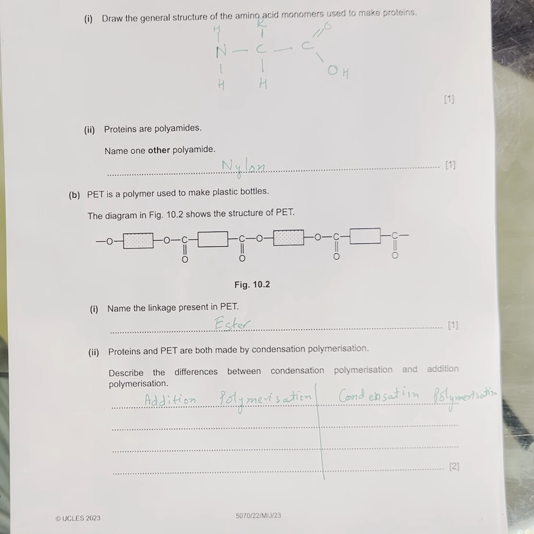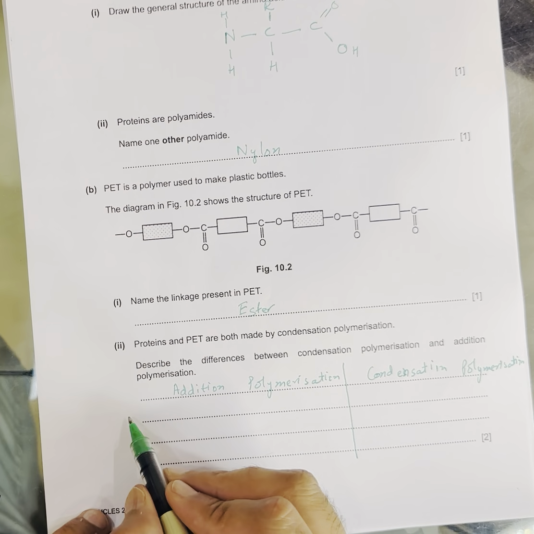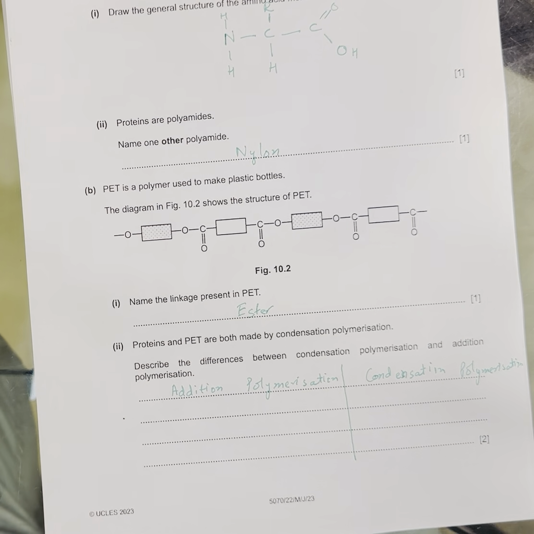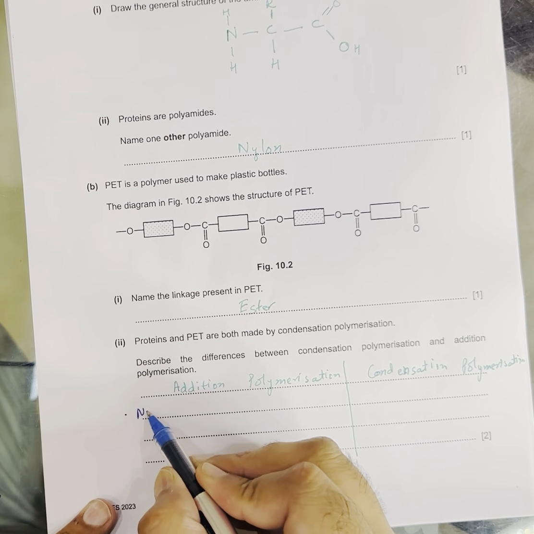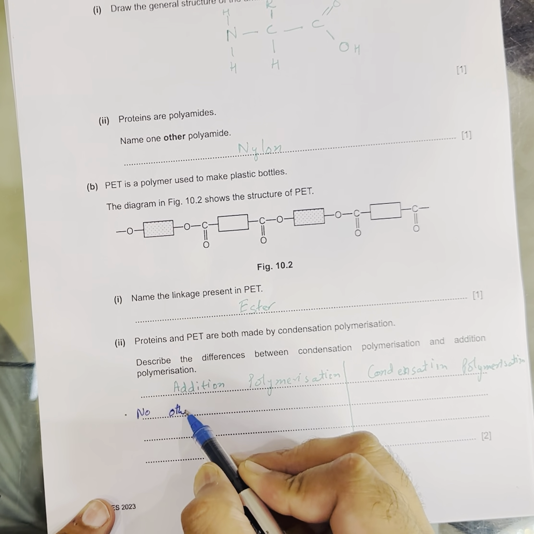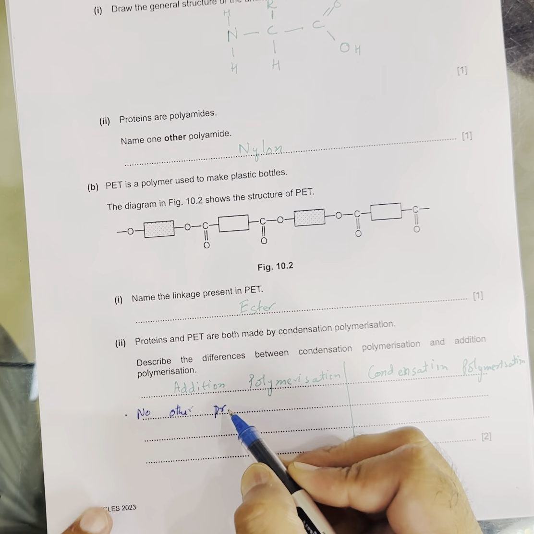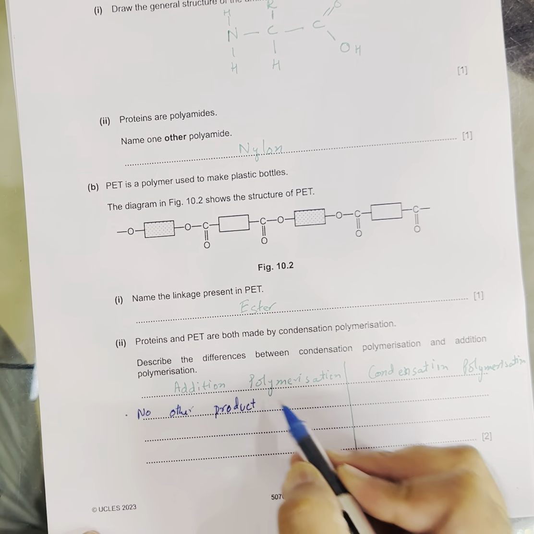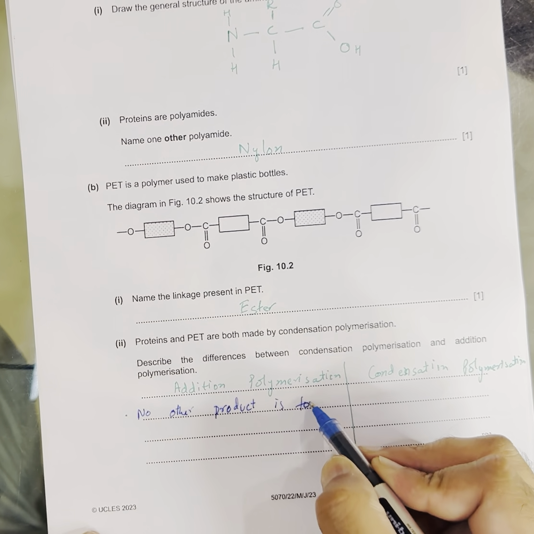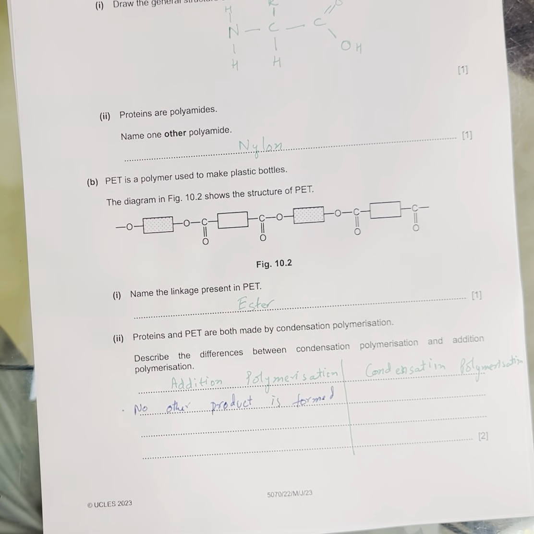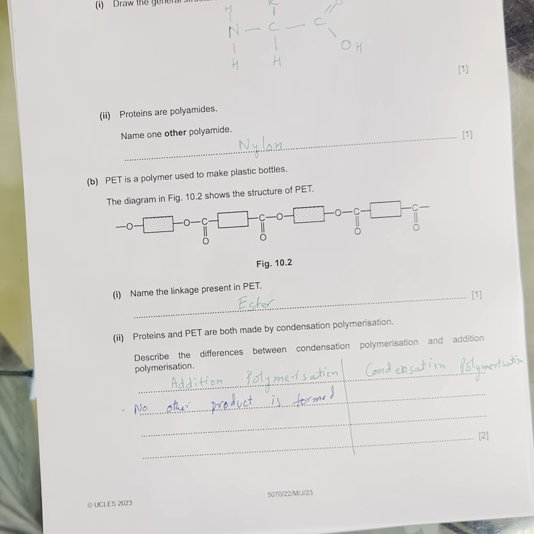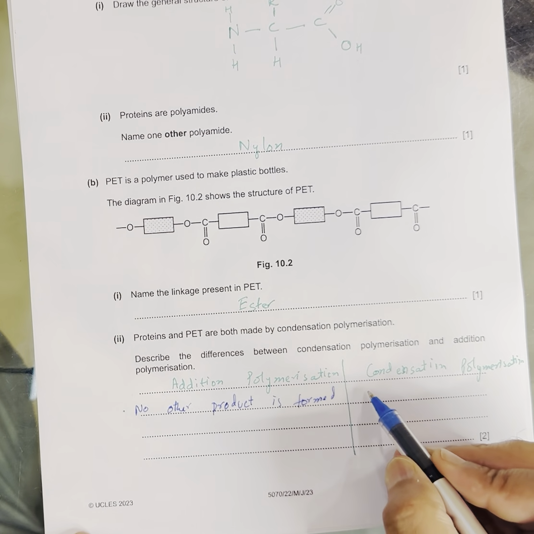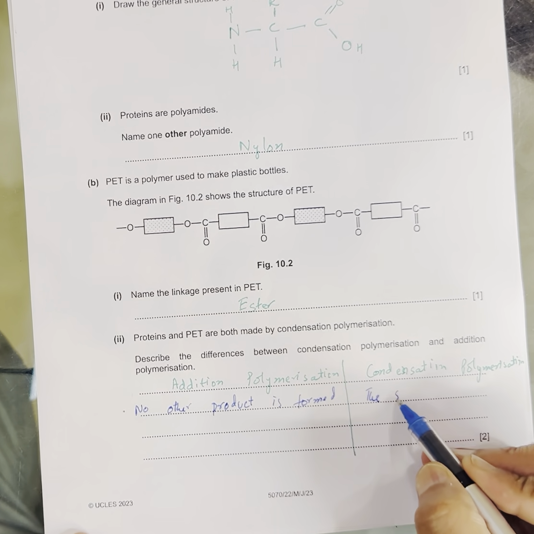For addition, no other product is formed. You can write over here that simple molecules are formed for condensation.